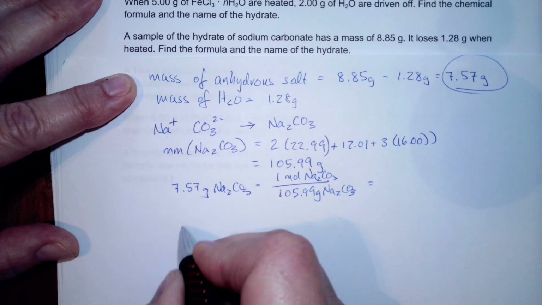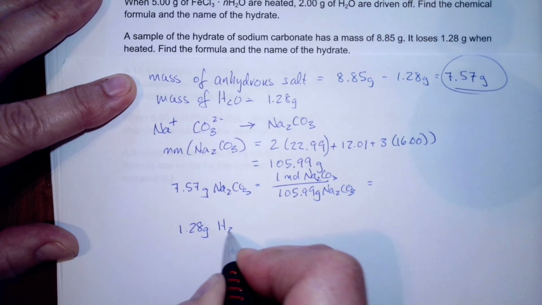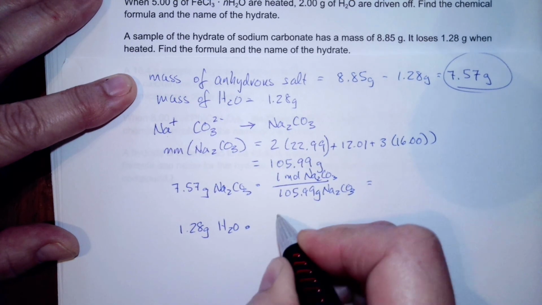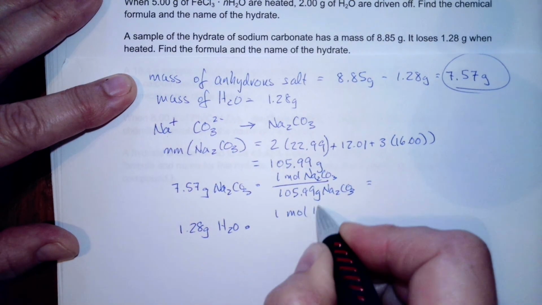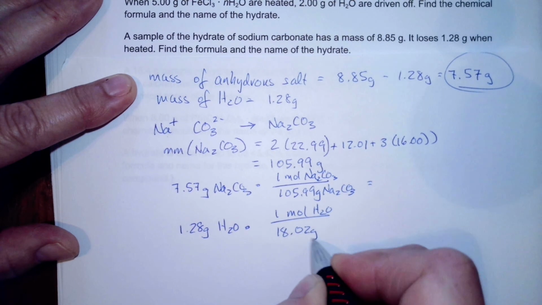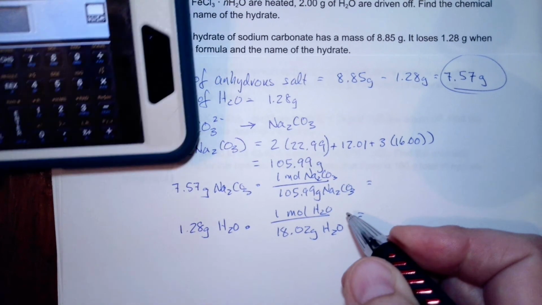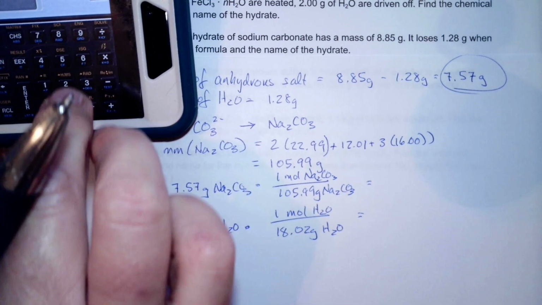And we have 1.28 grams of water. And we're going to multiply that by 1 mole of water, which has a mass of 18.02 grams of water. And now quickly we will do these.